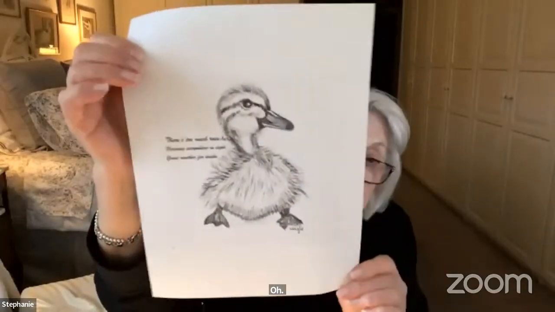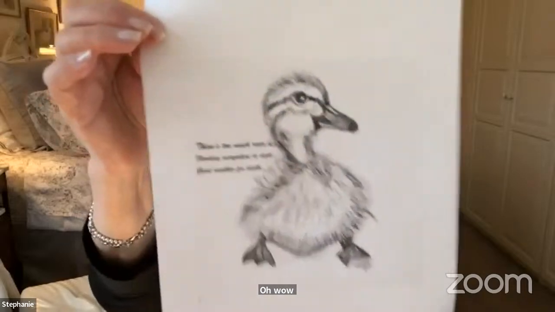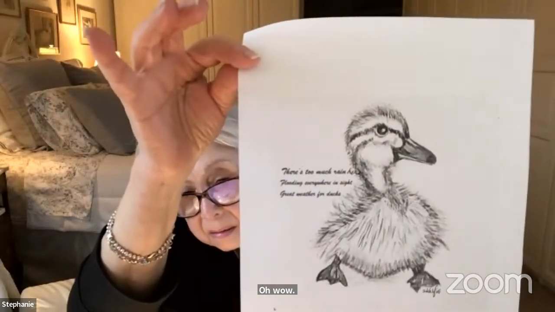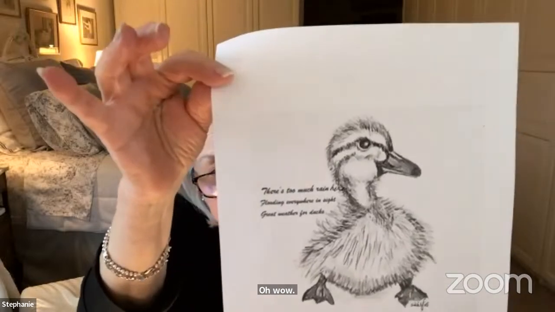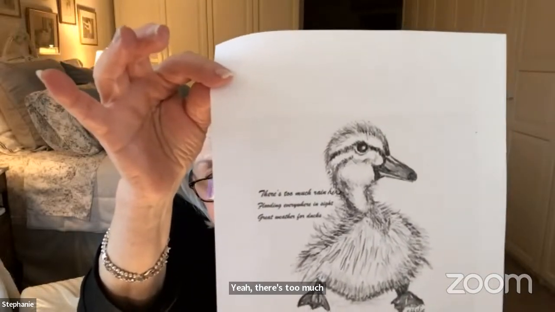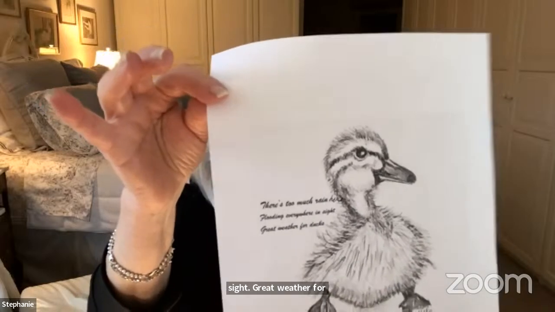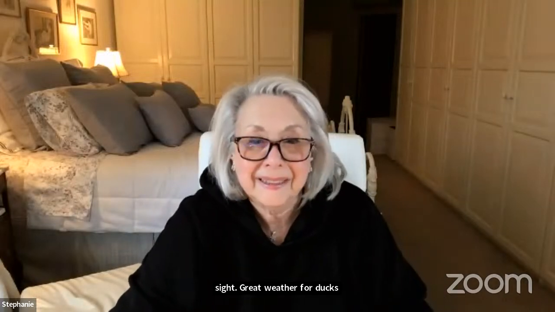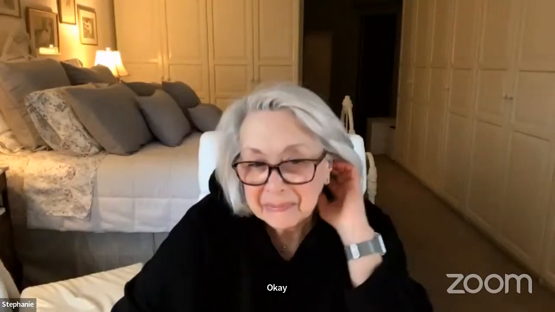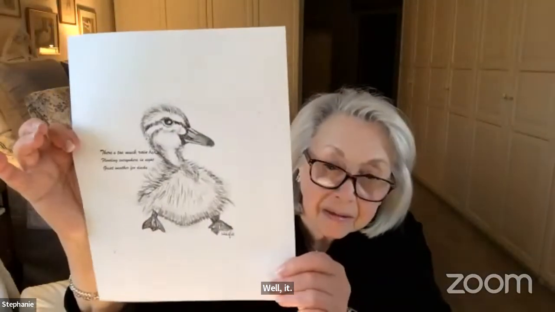All right, so Stephanie, let's spotlight you. Can you read it? Yeah, there's too much rain here, flooding everywhere in sight. Great weather for ducks. Perfect. Love it. What a wonderful drawing. Oh, he's so cute, isn't he? He is just adorable.